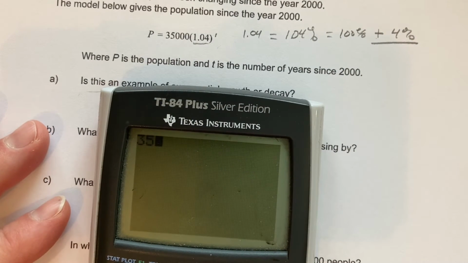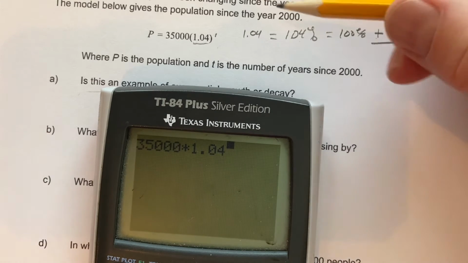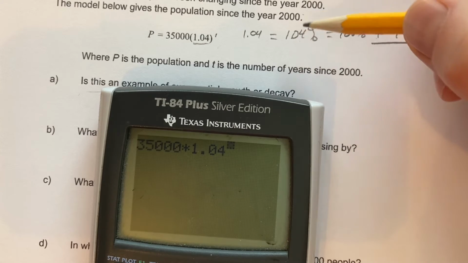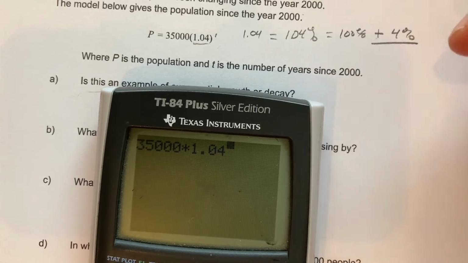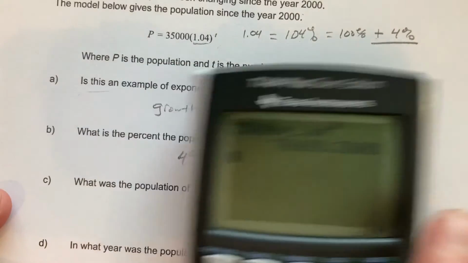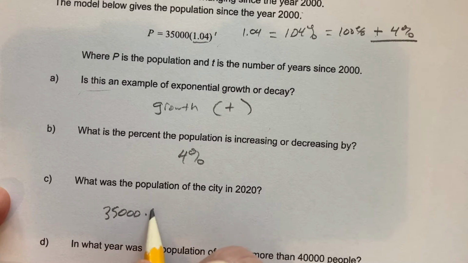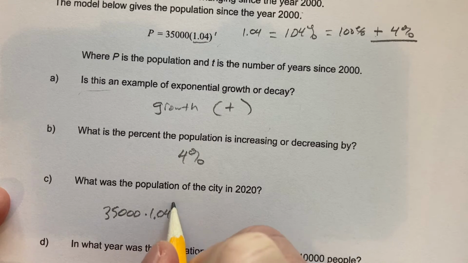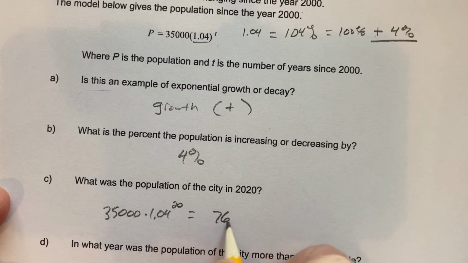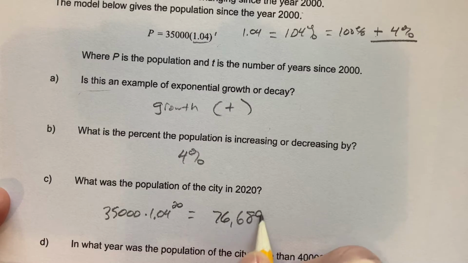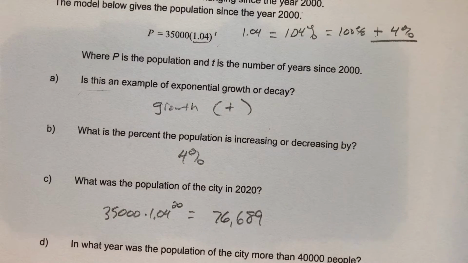We're going to go 35000 times 1.04 to the, now this is from the year 2000, so 2020 would be 20 years later. We're going to put 20 in for t. And so again, I went 35,000 times 1.04 to the 20th power, and I got 76,689. We'll round that off to the nearest person. In what year was the population of the city more than 40,000?